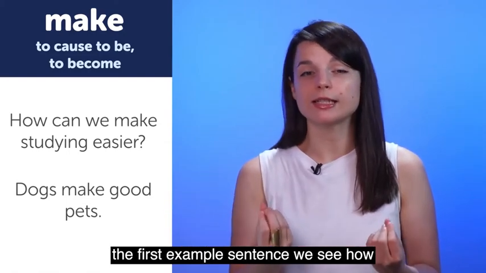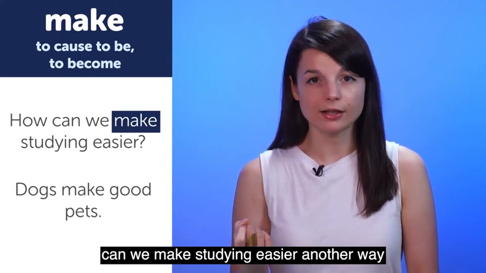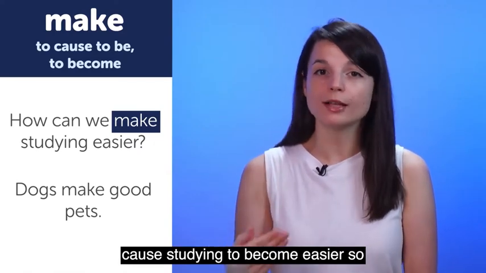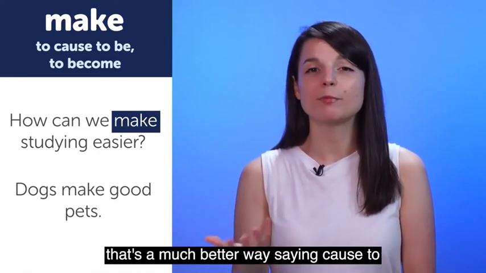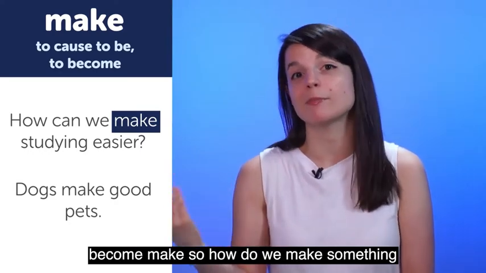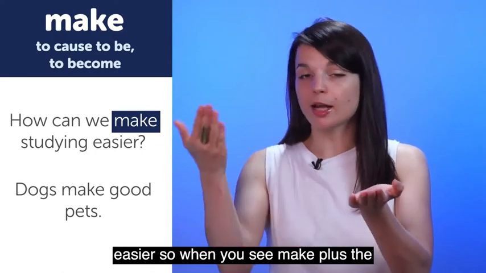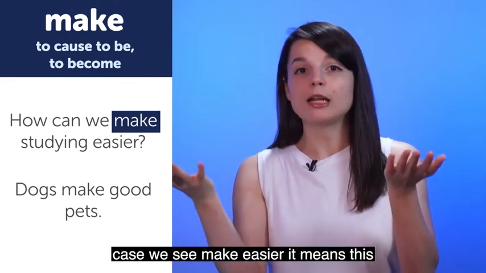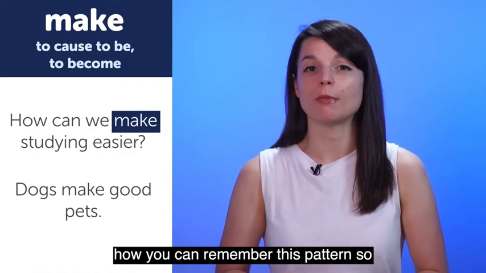In the first example sentence, we see, how can we make studying easier? Another way of saying this sentence is, how can we cause studying to become easier? So that's a much better way of saying cause to become, make. So how do we make something easier? So when you see make plus the comparative form of an adjective, in this case we see make easier, it means this cause to become adjective. That's kind of how you can remember this pattern.